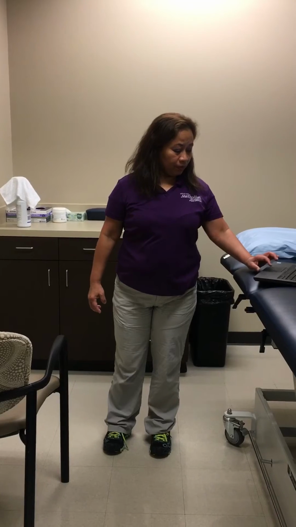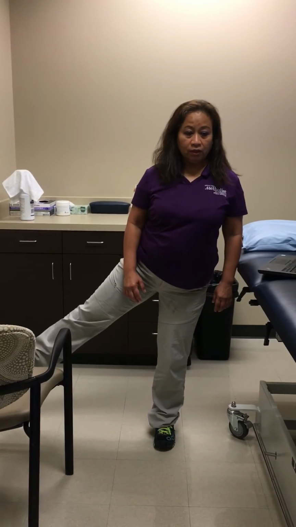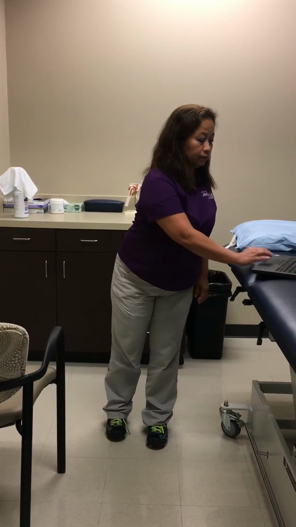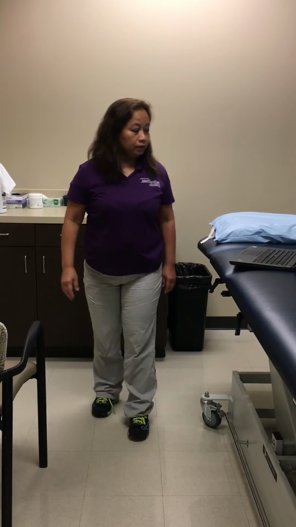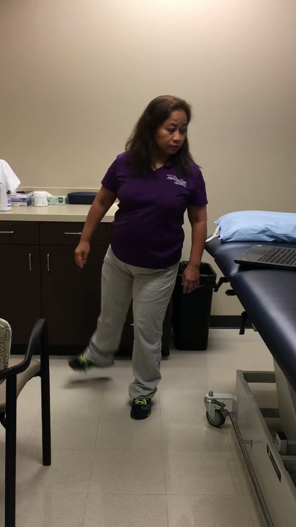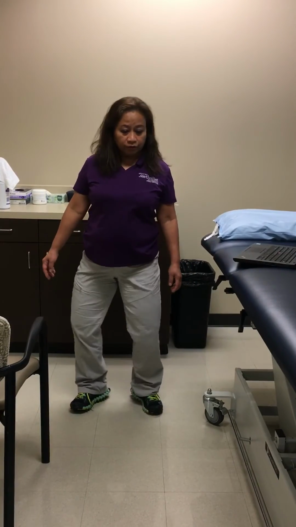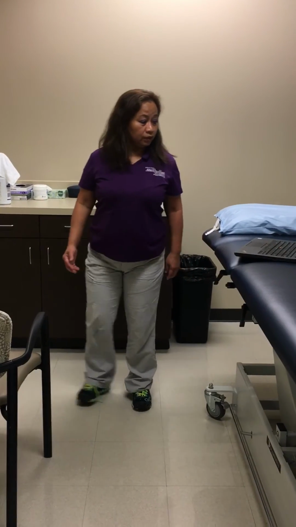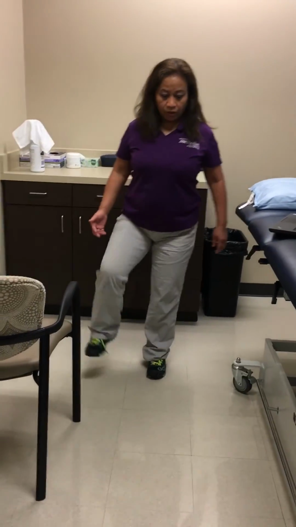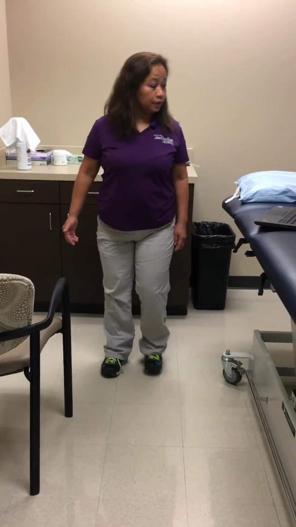Lower body. Do hip abduction. Do hip adduction. Do hip circumduction. Do external rotation of the hips. Do internal rotation of the hips.